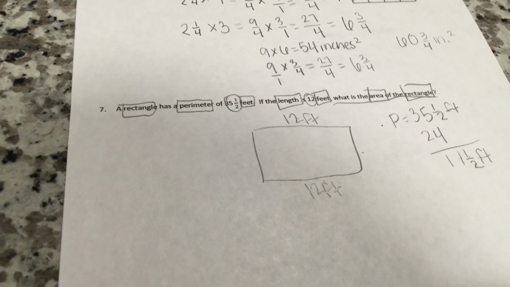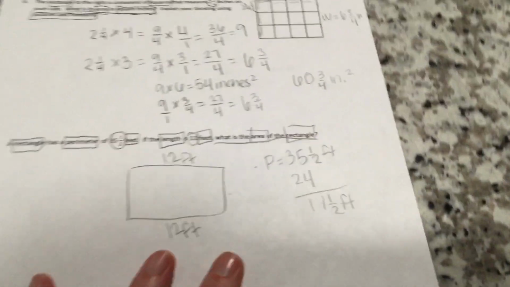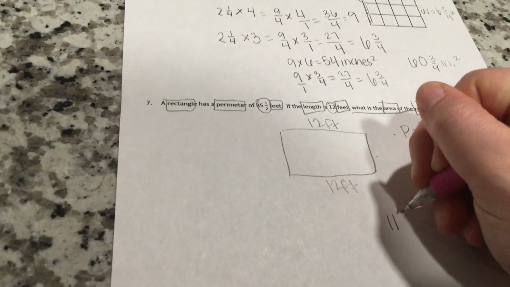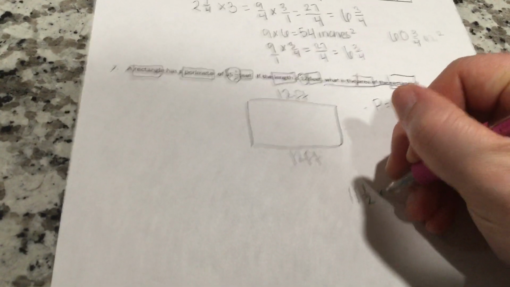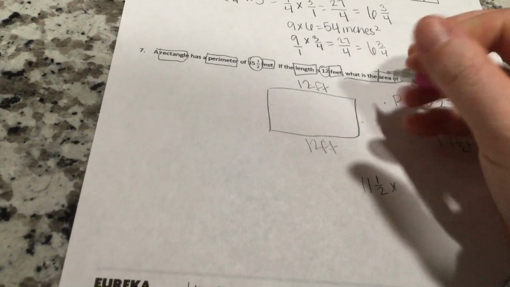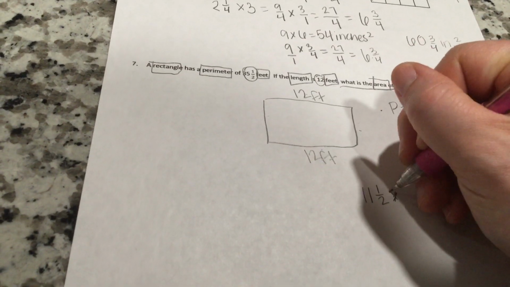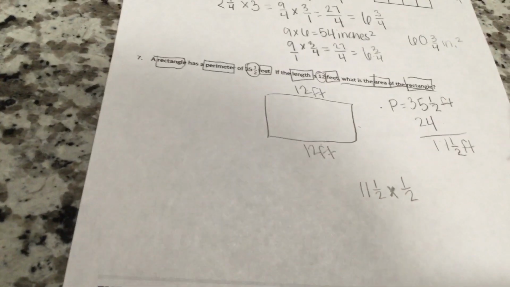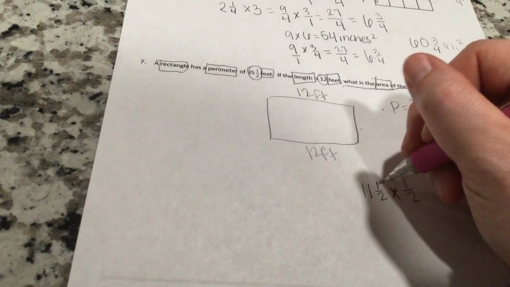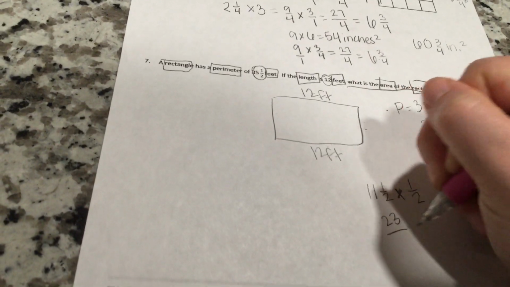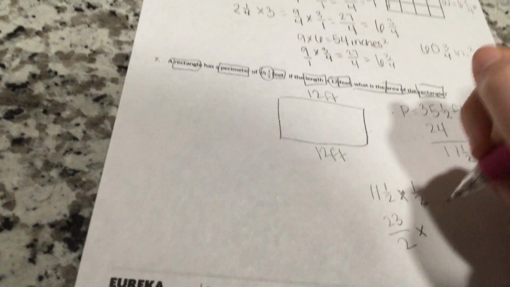How do I figure that out? Well, how do I figure out half of 11.5? I'm going to divide it by 2. So I have 11.5. I know it's being divided into two places, so I'm actually multiplying times 1/2, right? Well, first I need to put this into an improper fraction. 11 times 2 is 22, plus 1 is 23 halves times 1/2.